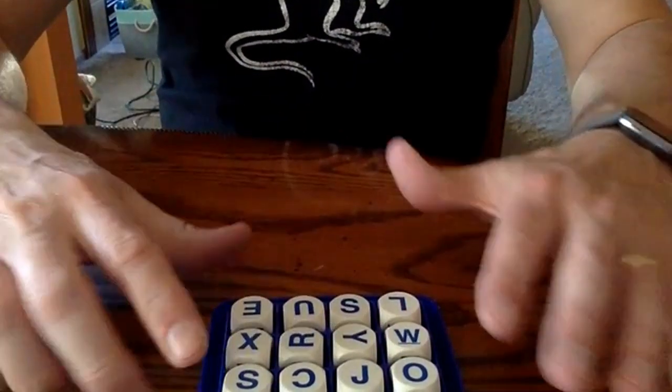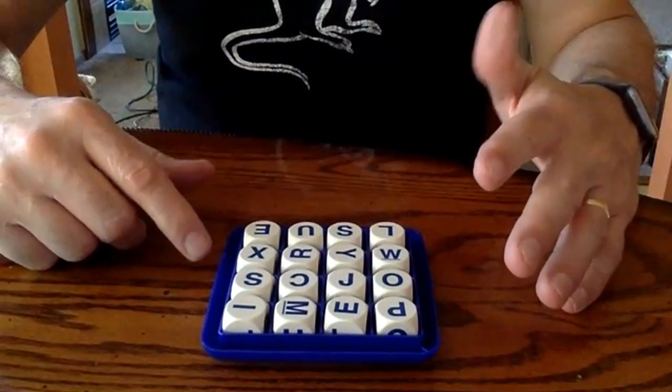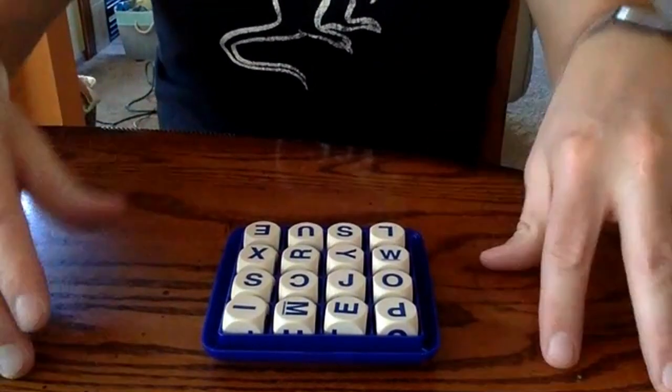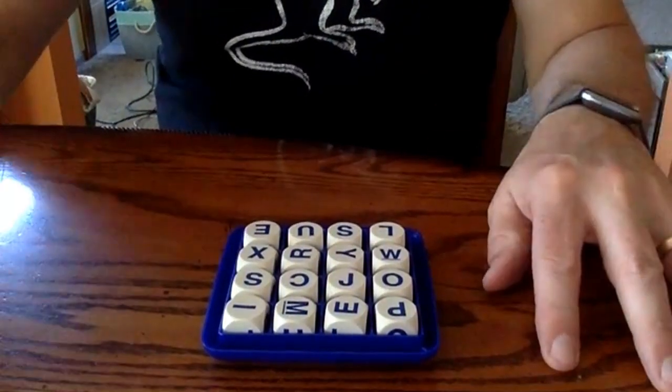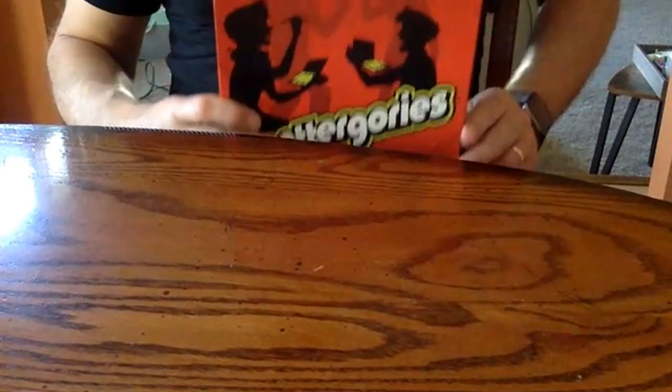So you're trying to find as many words as possible within this configuration. Then once the time is up, people get a point for each word they have, and then it gets mixed up again, and then you start it again. So that is Boggle.